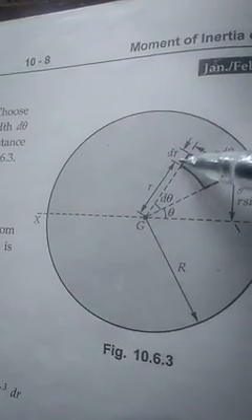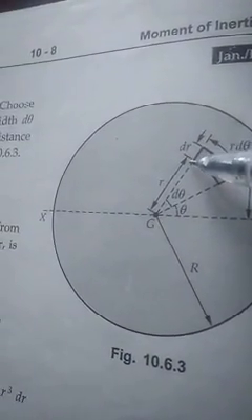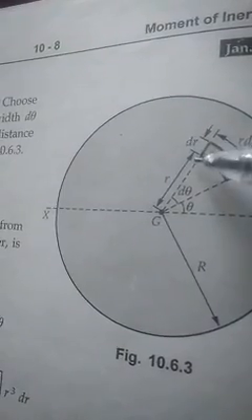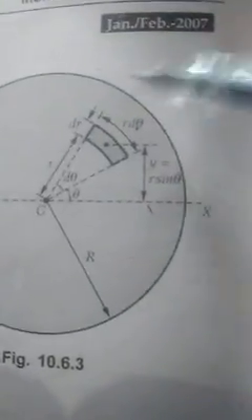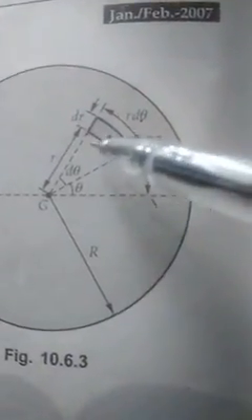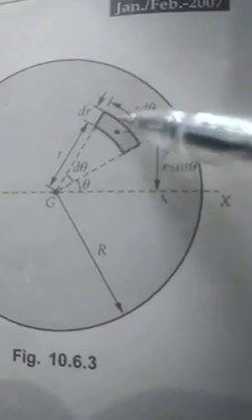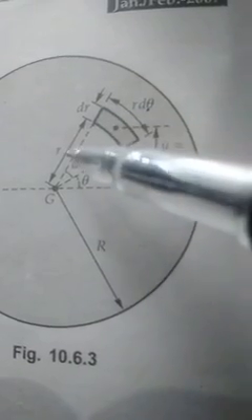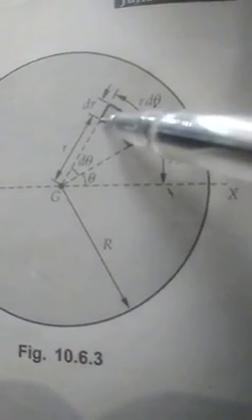dr is the width of the radial element. The width of the radial element has the distance of radius r from here to here.